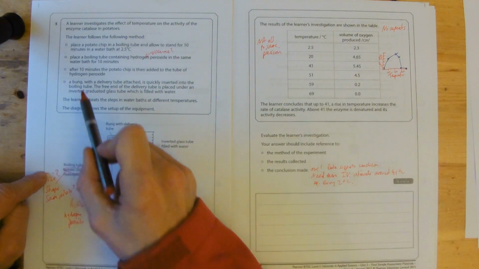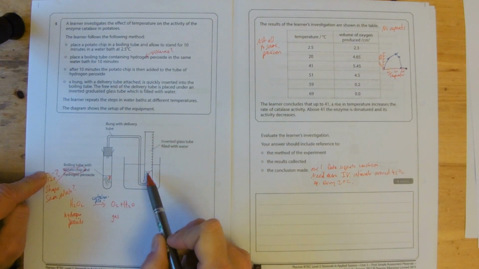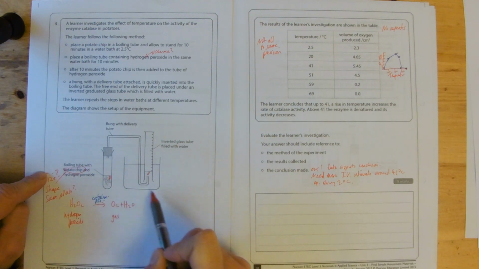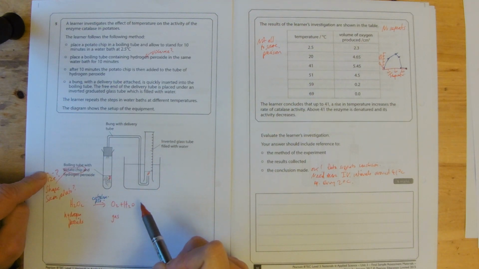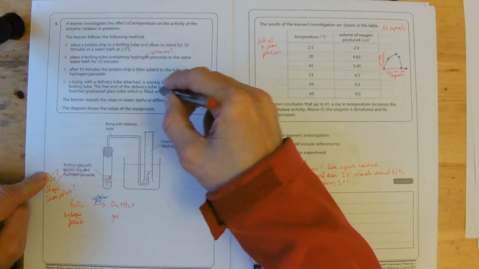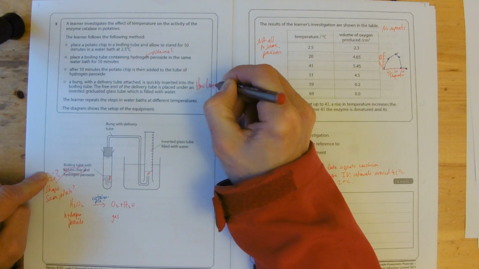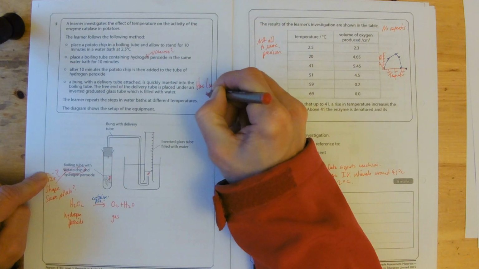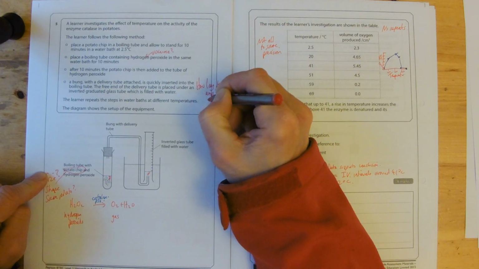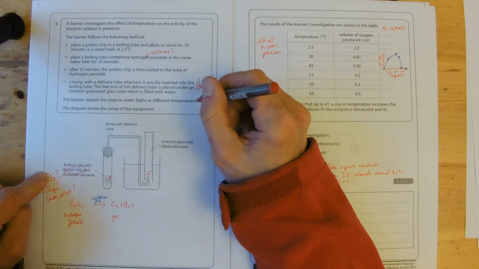It says after 10 minutes the potato chip was added, and then it just gives the results that you get. So presumably they left it until the whole thing had finished, but we don't know. So how long? Then it repeats the step. So how long for the experiment? When were the readings taken?